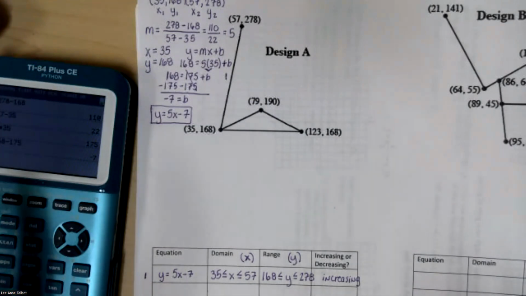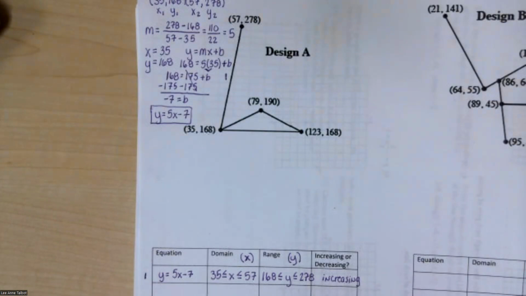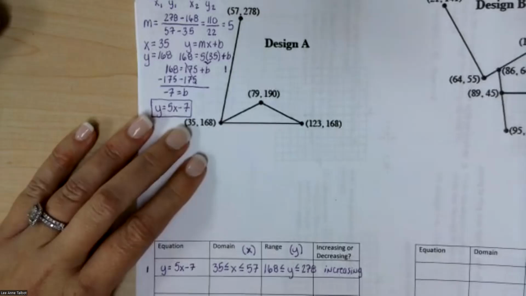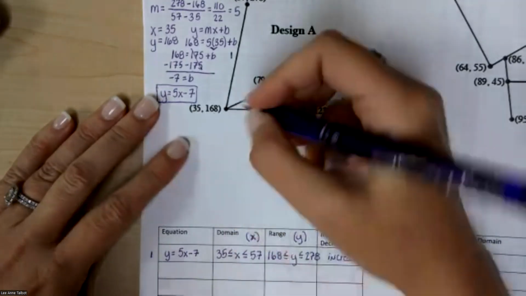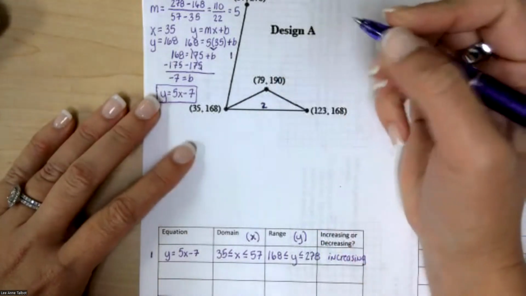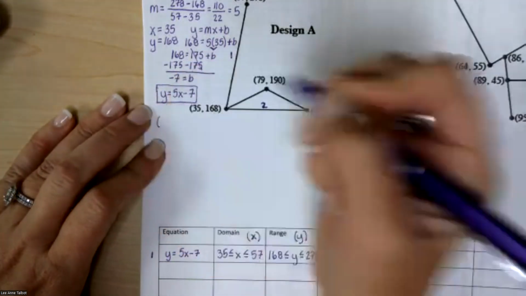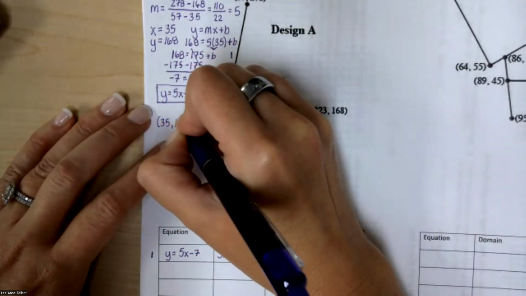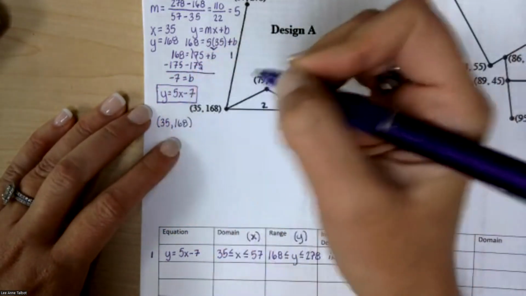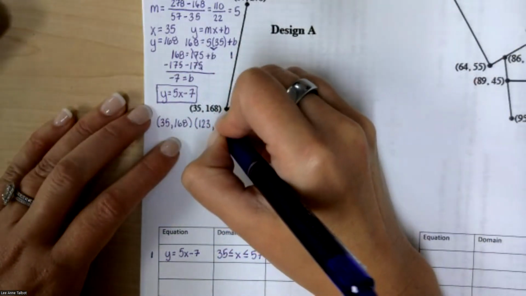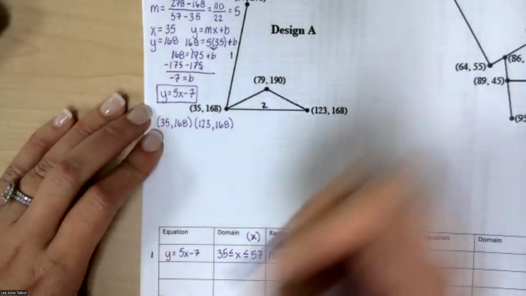Okay, so you guys, I'm gonna do one more with you, and then you guys are gonna do the other two in your groups. But I think we should do the flat one together because the flat one is weird. So I'm gonna label the flat one as segment 2. Segment 2 goes from 35, 168 to 123, 168.